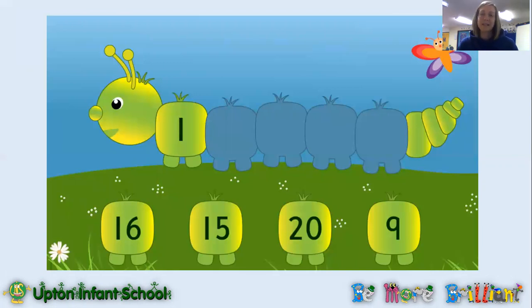So our warm-up game today is about ordering numbers. And you can see here that I've got a caterpillar and 4 bits of his body have wandered off. They're down the bottom of your screen here. We've got number 16, he's gone for a walk. Number 15, 20, and 9. And what your challenge is: can you order the numbers back to the caterpillar's body?